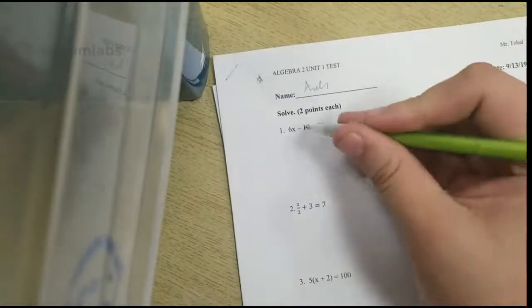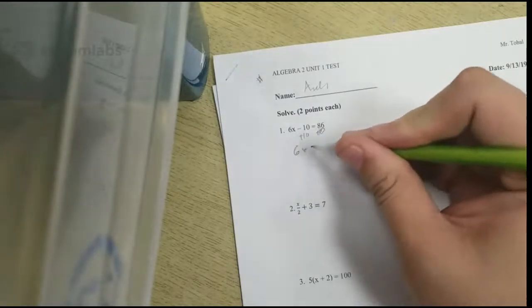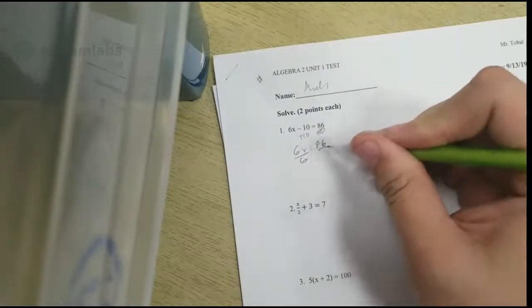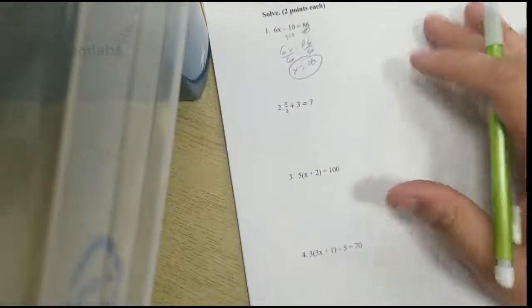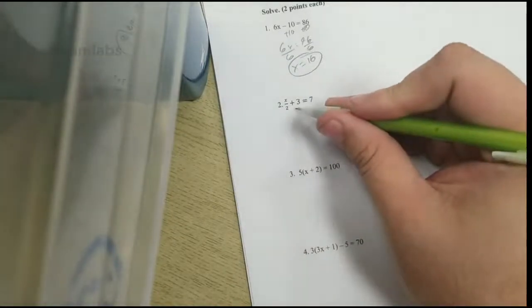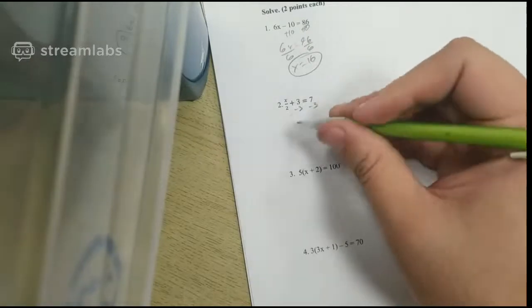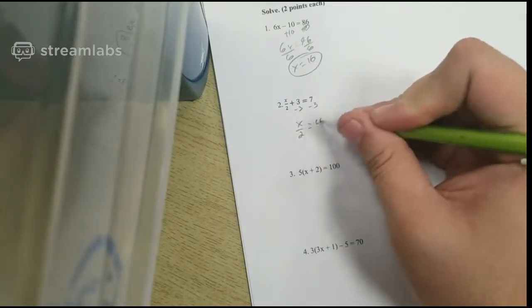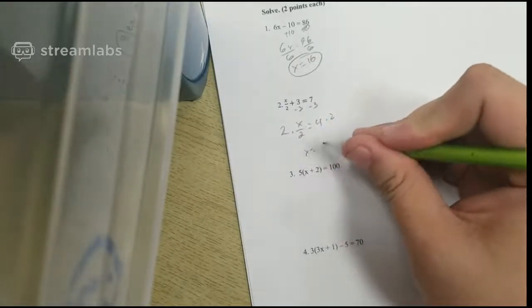First, unit 1 test is all algebra 1 stuff. So plus 10, you're going to have 6x equals 96, divided by 6, divided by 6, x equals 16. I'm going to go a little fast for these simply because you could rewind and go back. And the reason is also this is algebra 1 stuff, so I don't want to spend too much time explaining this. Minus 3, x over 2 equals 4, times 2, because it's x divided by 2, x equals 8.